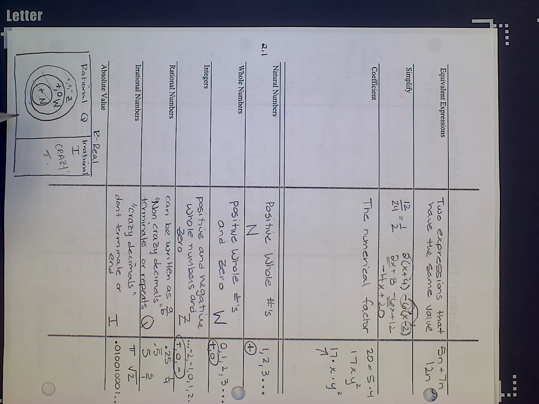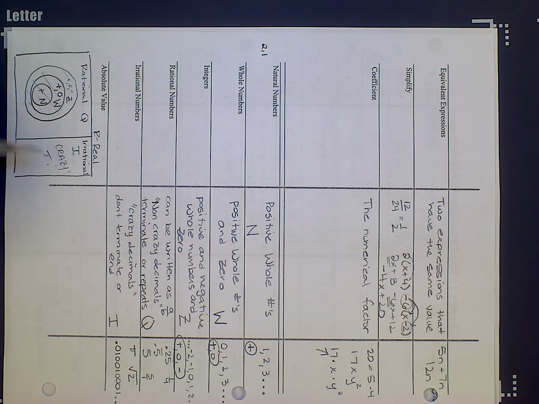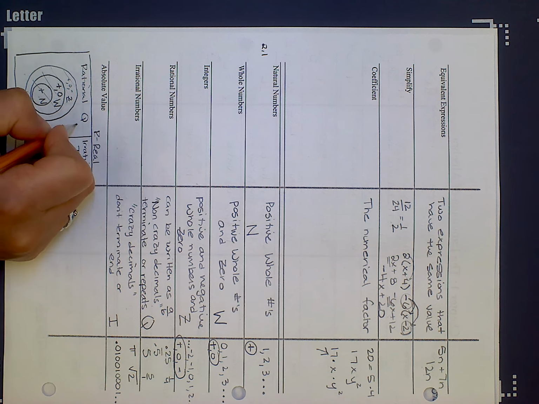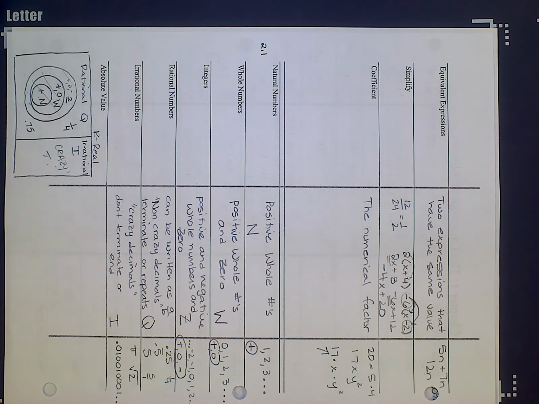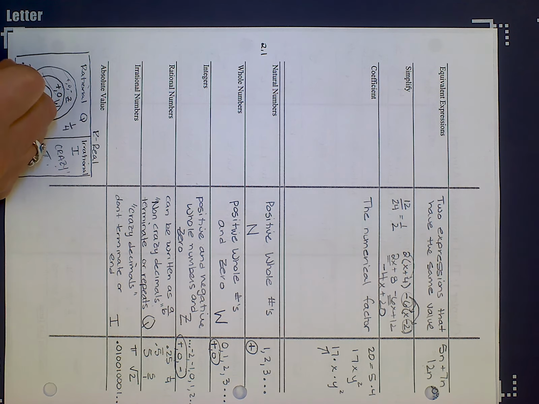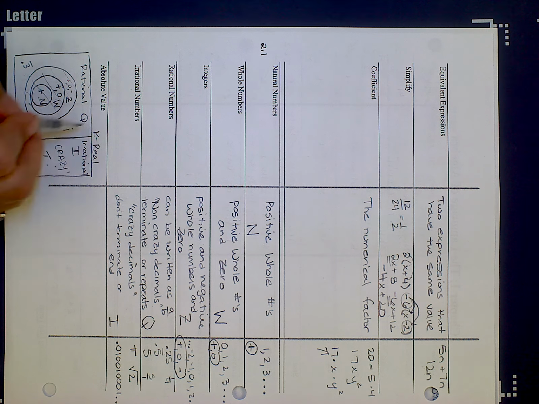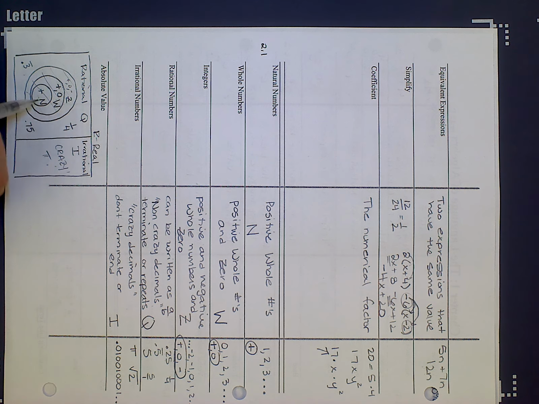You can't go back and forth. So if you're crazy, you stay crazy. If you're non-crazy, then you can fit out here. So like a fraction would fit out here. A decimal, 0.75, would fit out here. A repeating decimal, like 0.3, that would fit out here. And then your whole numbers can be put into these boxes inside.